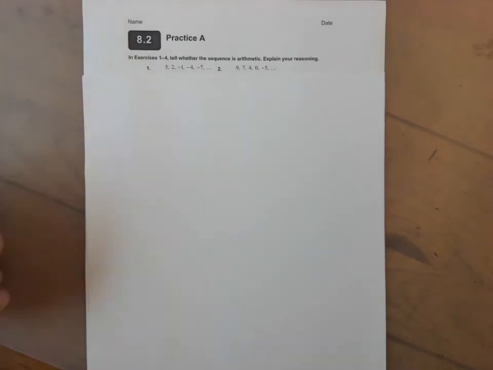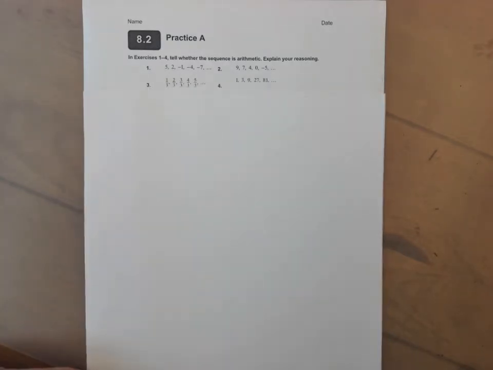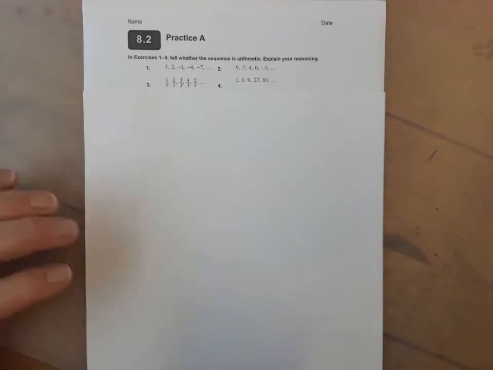Okay, so I've got some pre-printed problems we're going to go through and work out. For the first four, it says tell whether the sequence is arithmetic and explain your reasoning. So if it's arithmetic, then we add or subtract. You can think about subtracting the same as adding a negative, the same number to get the next number in the sequence.